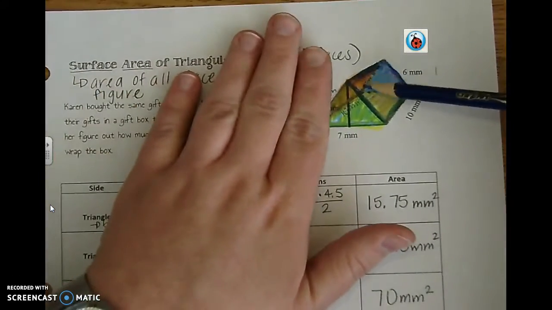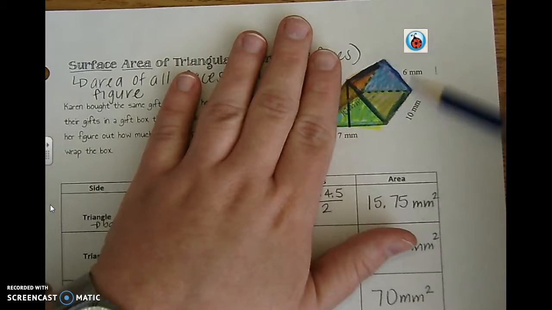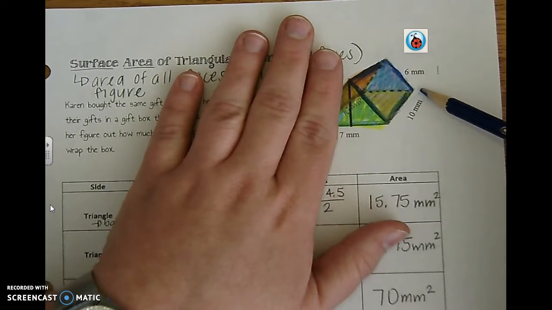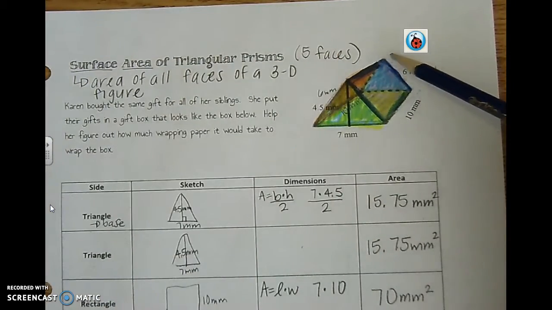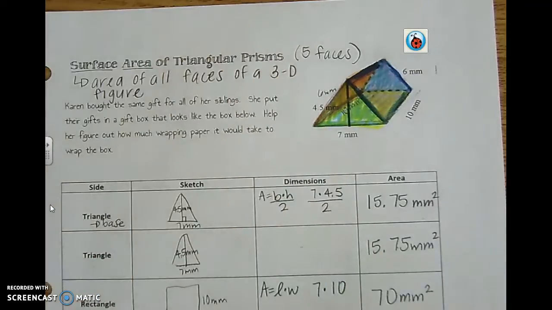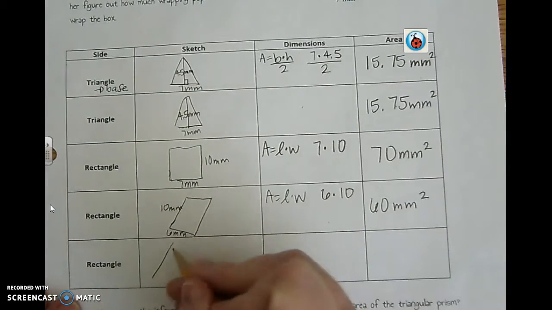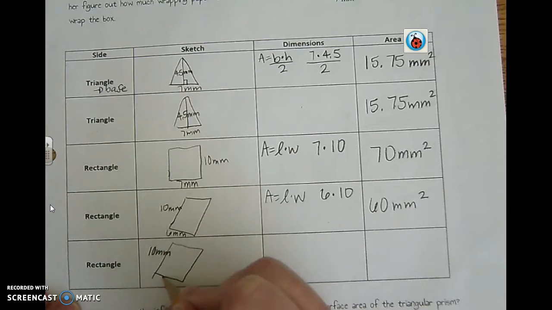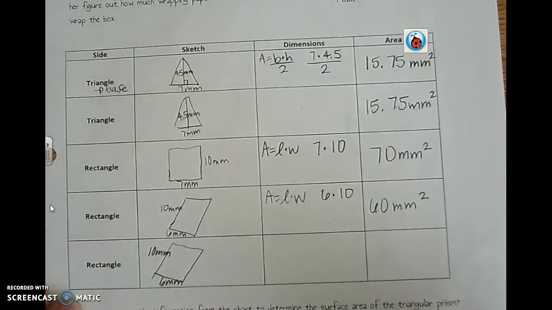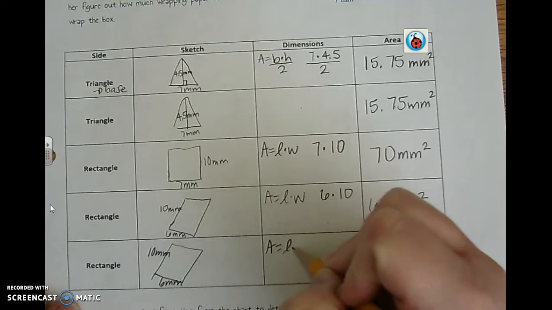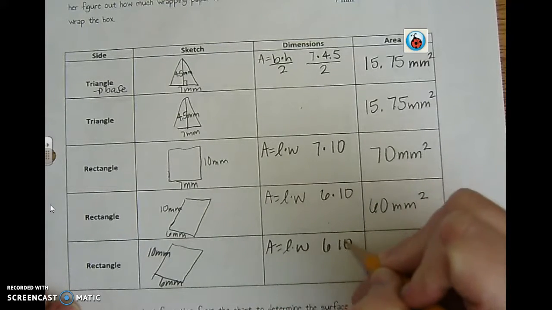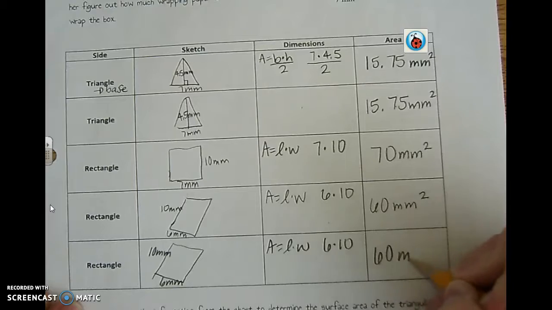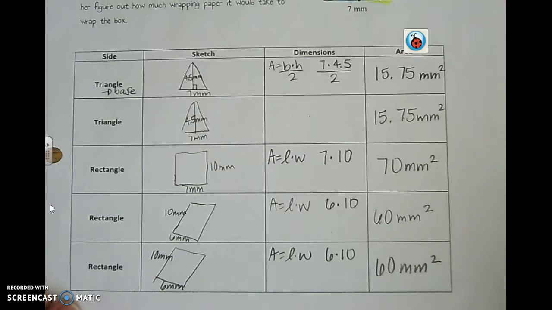So the last rectangle is over here, and its dimensions are 10 and 6. So again, I have another rectangle of 10 millimeters and 6 millimeters. I find the area the same way. 6 times 10, and that's 60 millimeters squared.